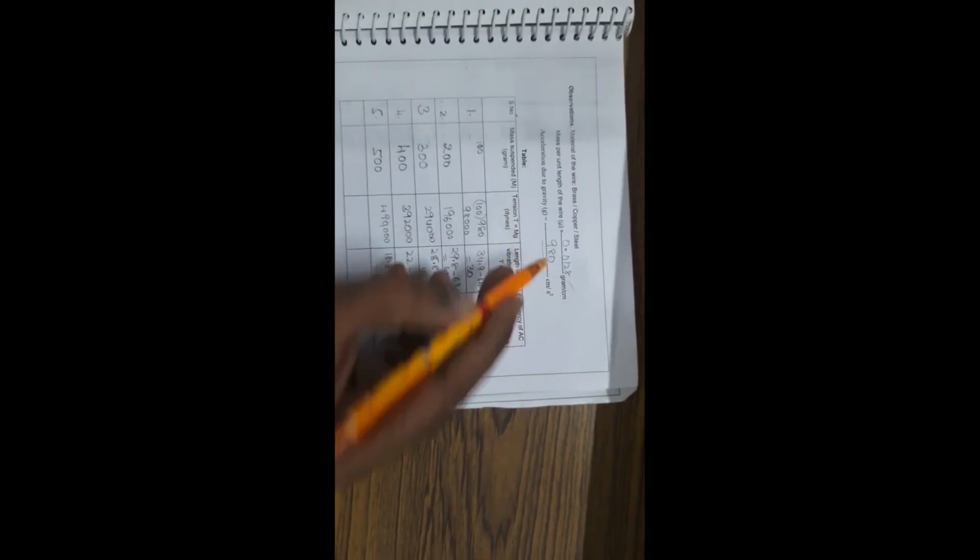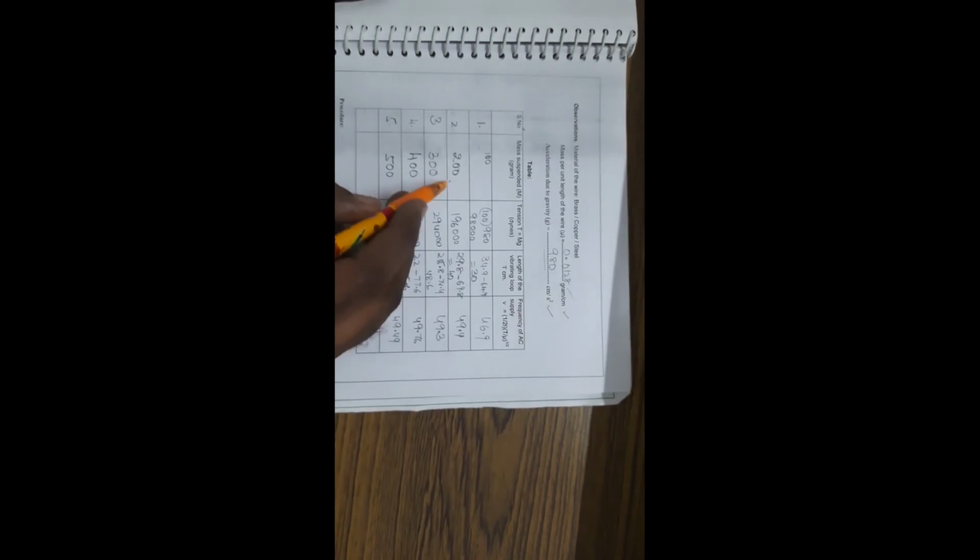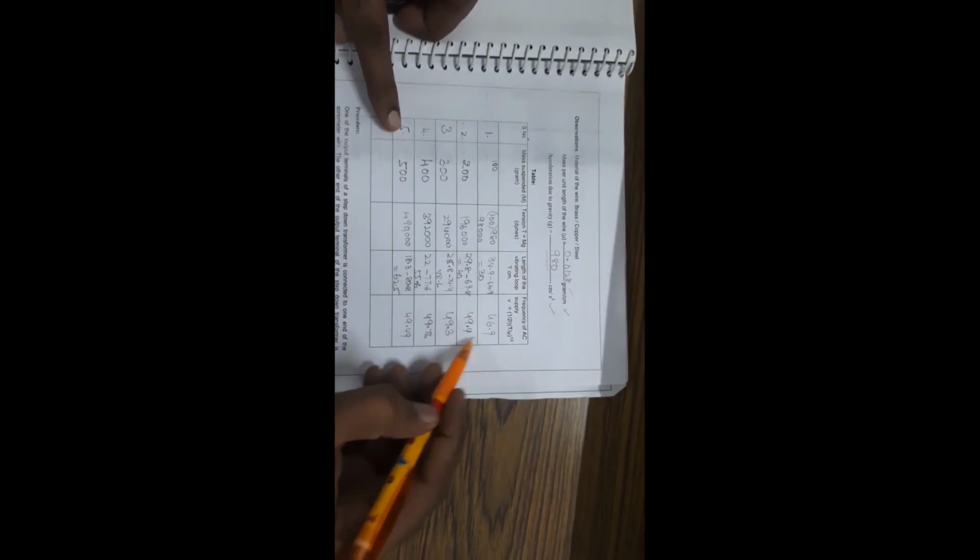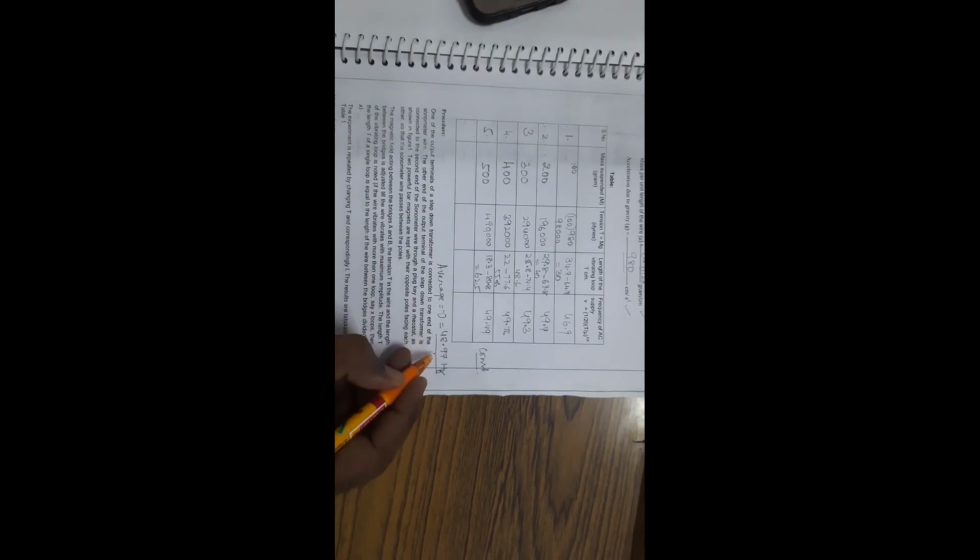Note down the value of linear density and acceleration due to gravity. With increase of mass, the resonating length increases, keeping the frequency constant. The average value of the frequency is noted.